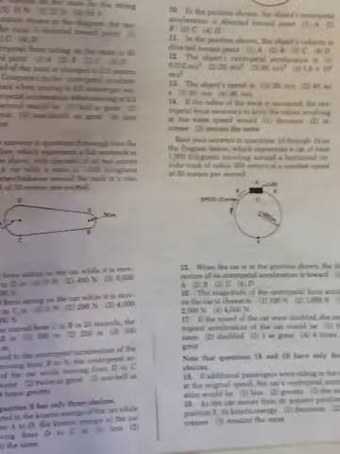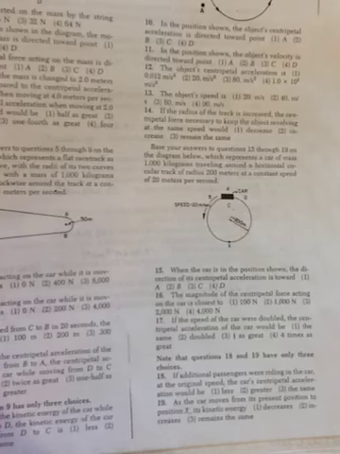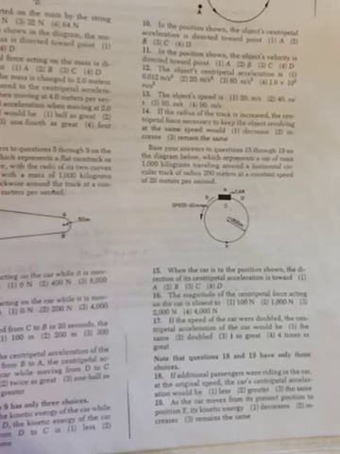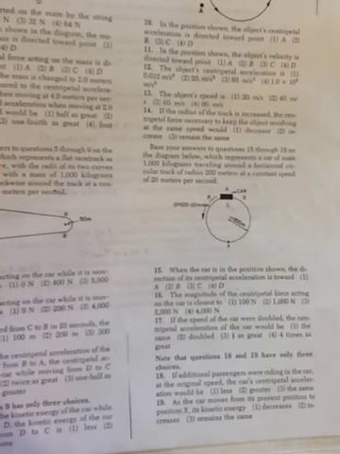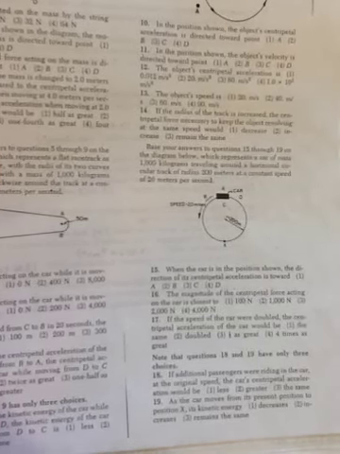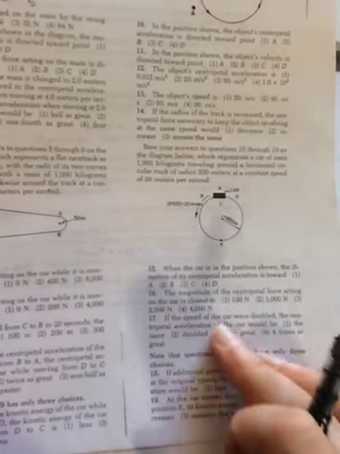Okay, so you had a couple more multiple choice questions left on this sheet. You just really had this last section. It says, based on your answers to questions 15 to 19 on the diagram below, which represents a car of mass 1,000 kilograms traveling around a horizontal circular path of radius 200 meters at a constant speed of 20 meters per second. When the car is in the position shown, the direction of the centripetal acceleration.